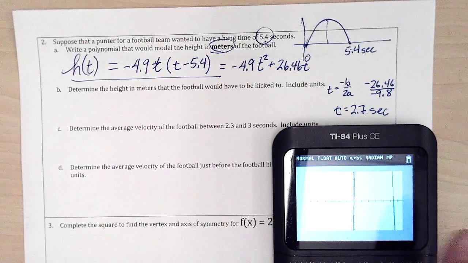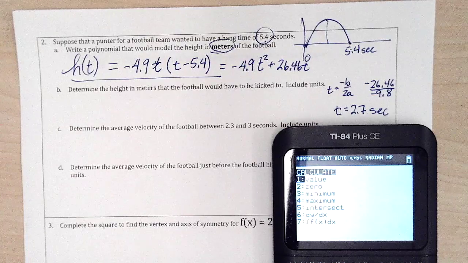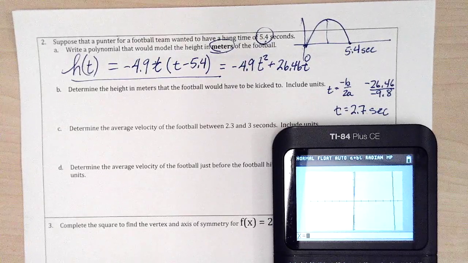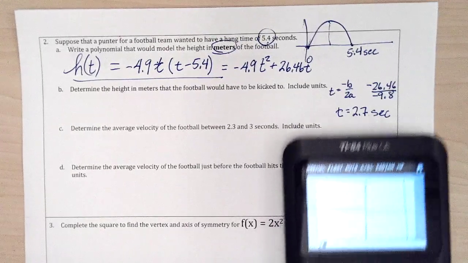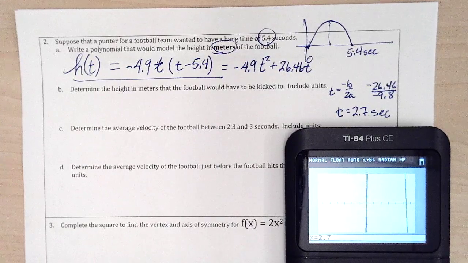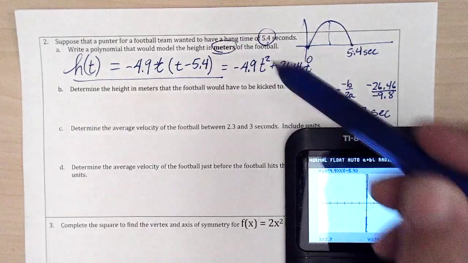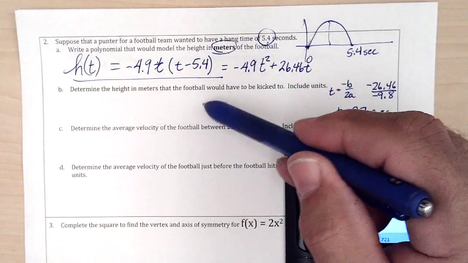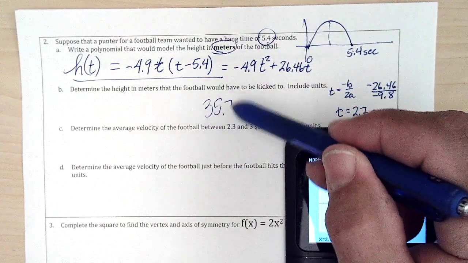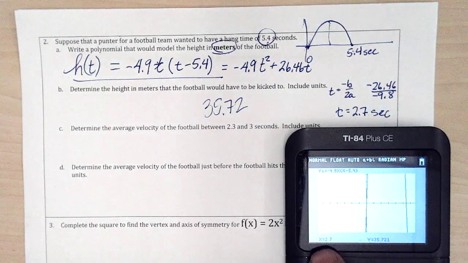We could just find the value at 2.7 seconds, and it says it's at 35.72 meters. That's plugging 2.7 into the equation.